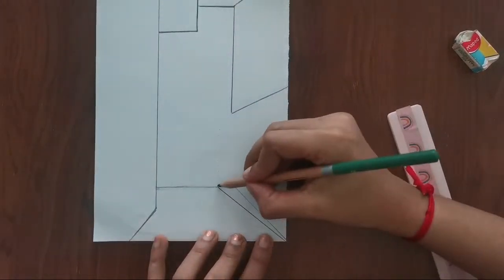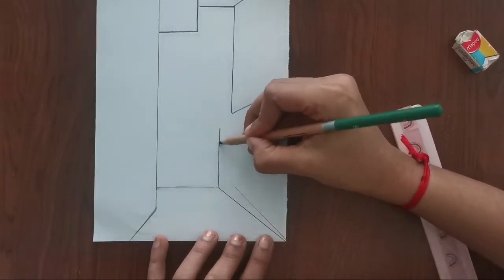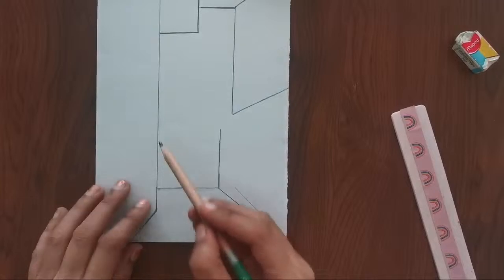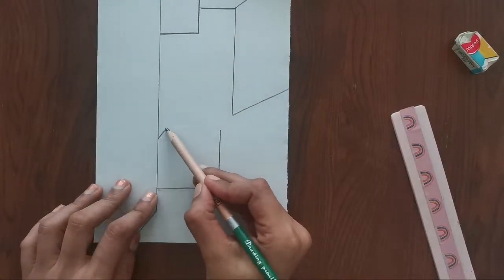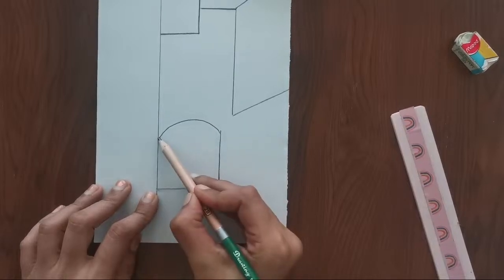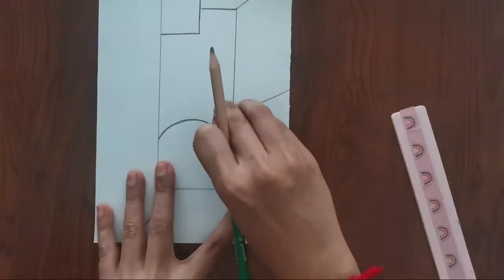Okay. So as I said, let's continue. I'm making another vertical line exactly from this corner and making a curvy line to connect it. So this is our passage.